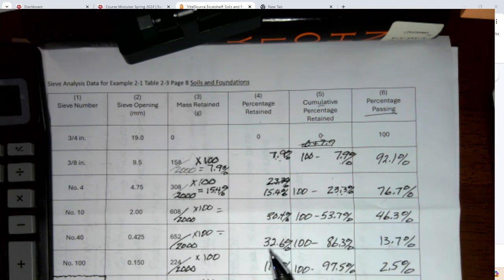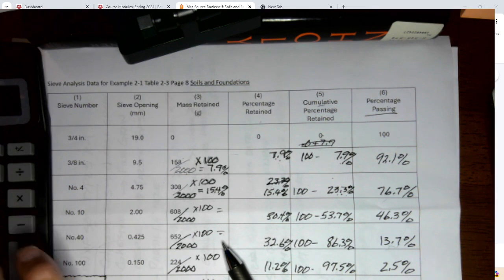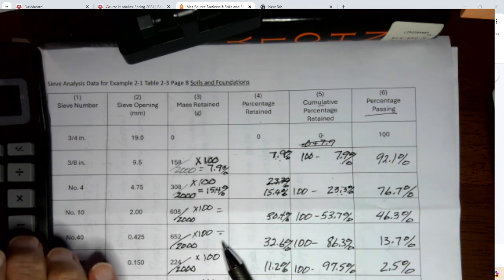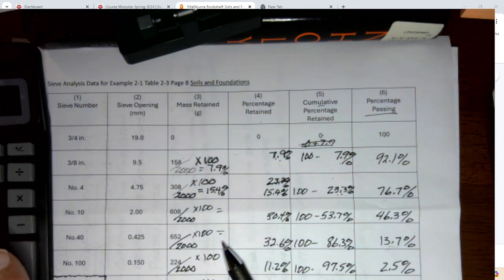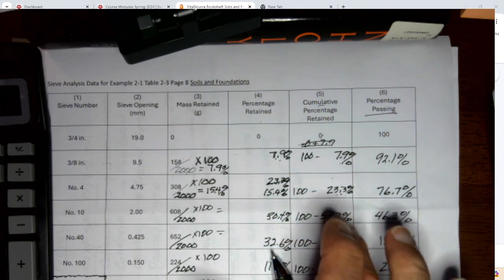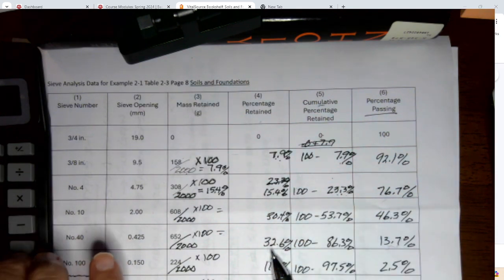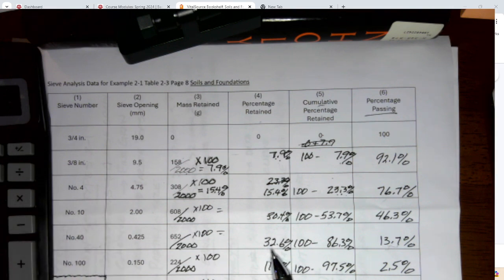Take the 652 divided by 2000, equals 0.326, times 100 equals 32.6, plus 53.7, 86.3. Okay, that's good.